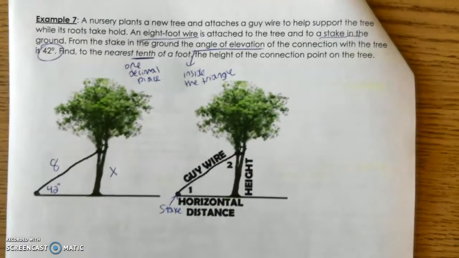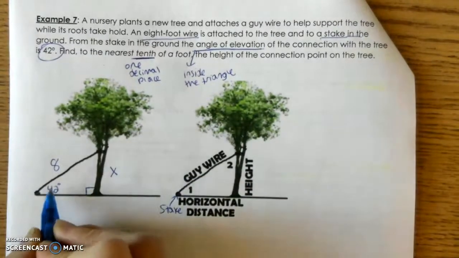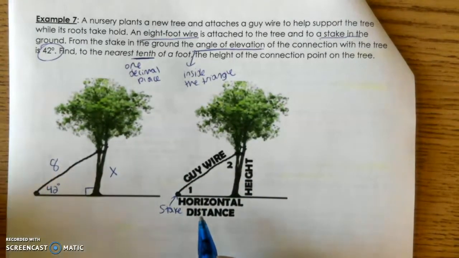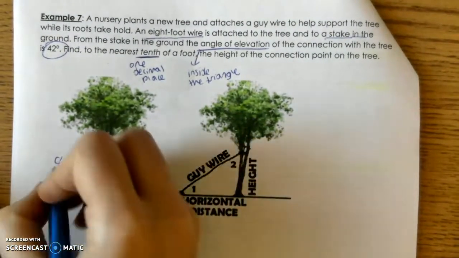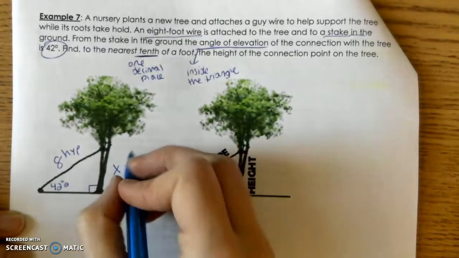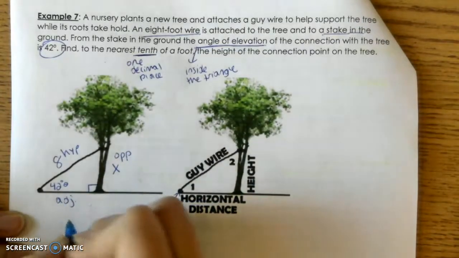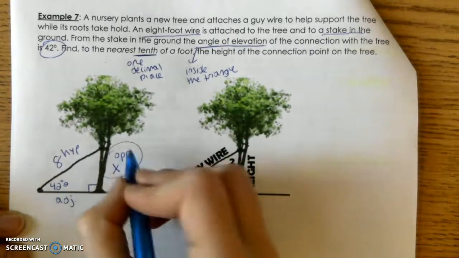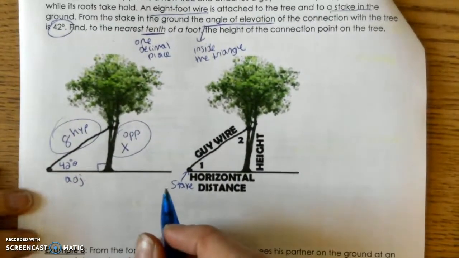All right, so I've got everything. All I need is one angle besides the right angle, and then one of the sides, and we can solve for the missing side. So 42 is my theta. So that means 8 is my hypotenuse. It's across from the right angle. X is my opposite side. And then the ground is my adjacent side. So the two sides I will circle is opposite and hypotenuse, which means we're using sine, right?